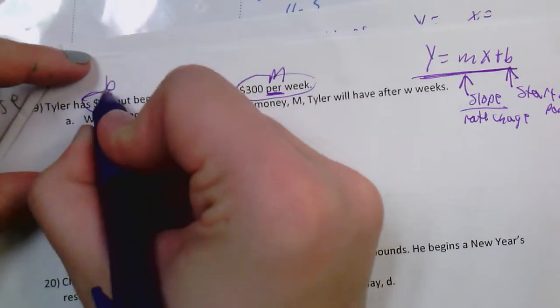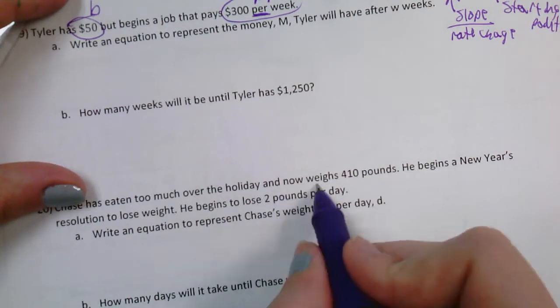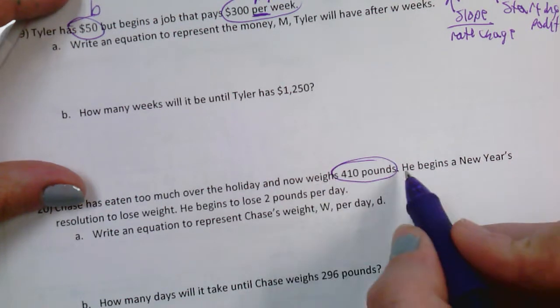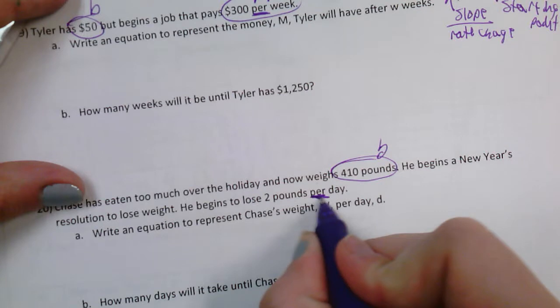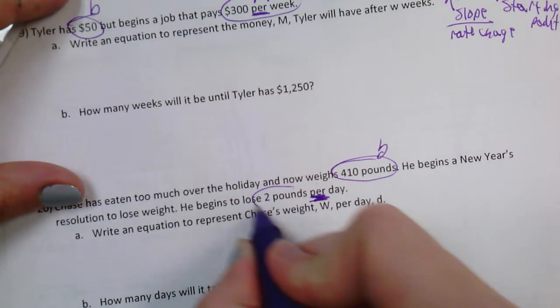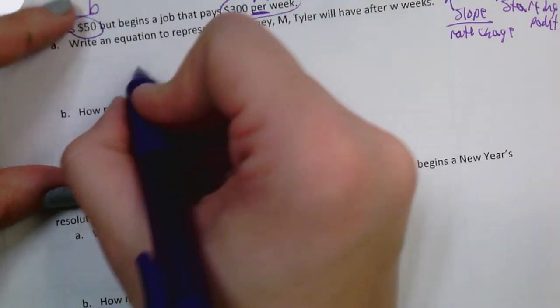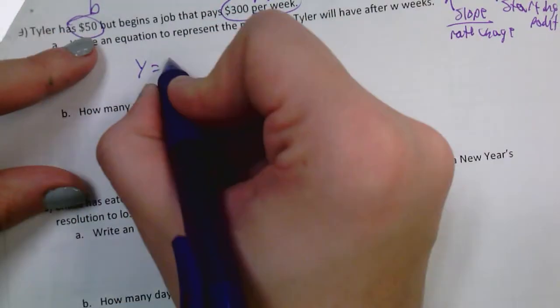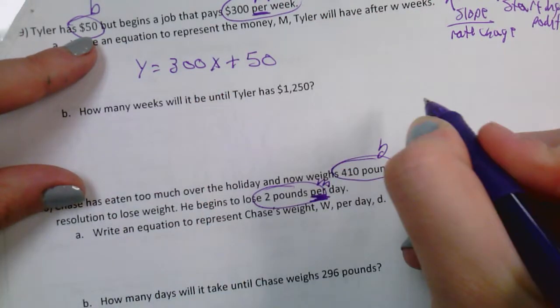Same thing if I read this part. It says that right now, where is he starting at? He's starting at 410 pounds, so that's going to be my B. Then you'll hear that word per, meow, and think 2 pounds, so that will be my M. So when I set these up, all I'm really doing is y equals my M, x plus B. Or in the second one down here, I have my y equals my M, x plus B.